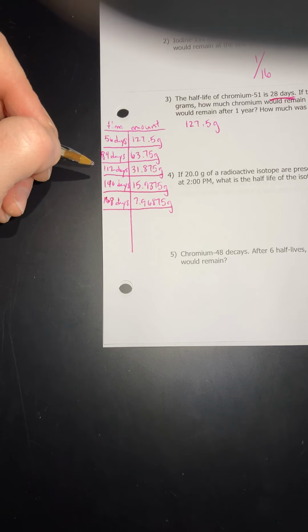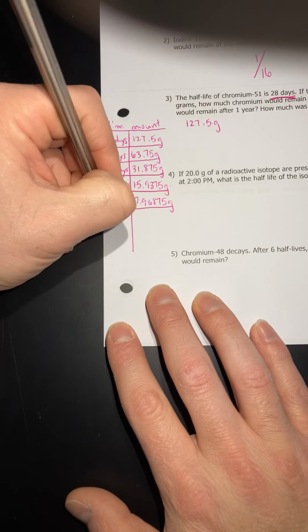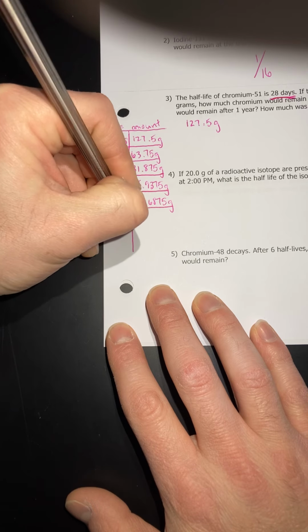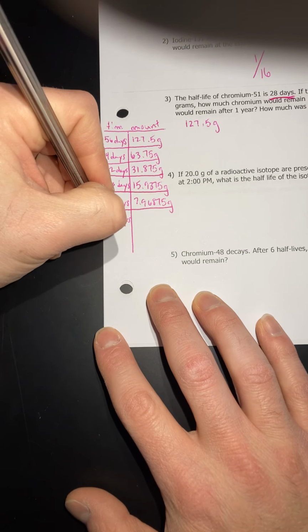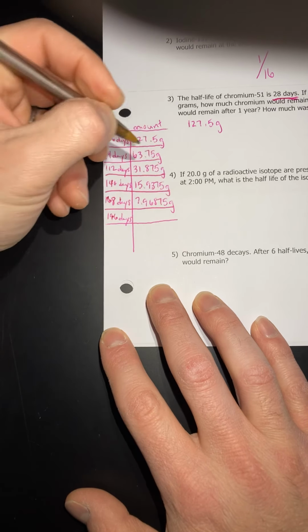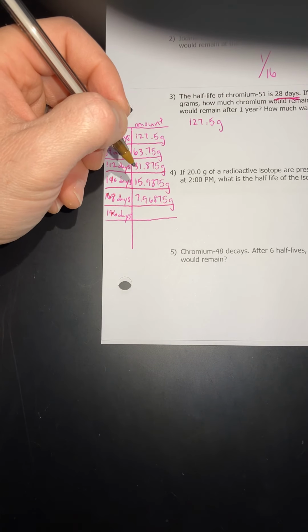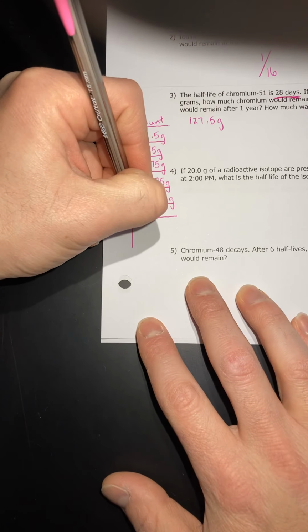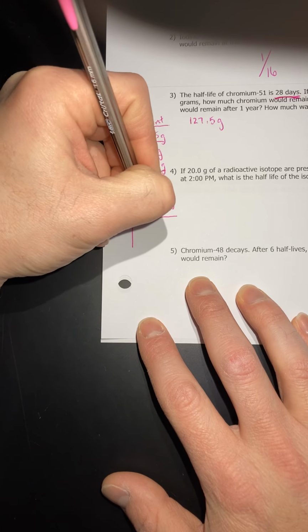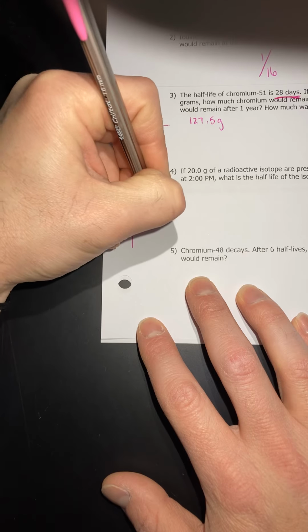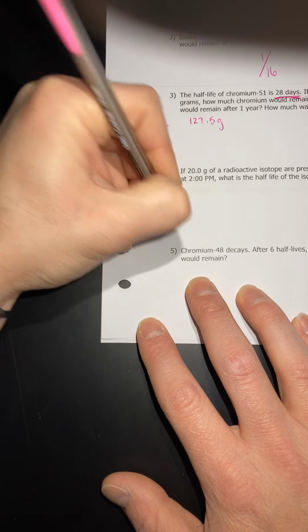168 plus another 28 days, that's 196 days. And 7.96875 divided by 2, that's going to give us 3.984375 grams.